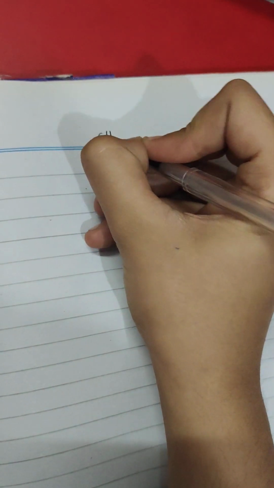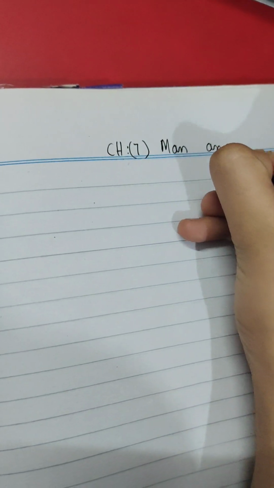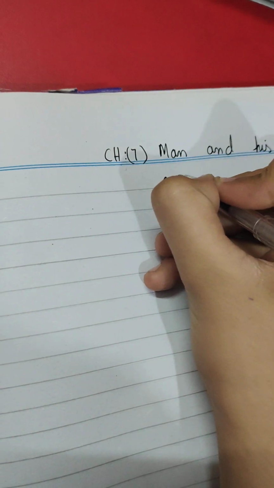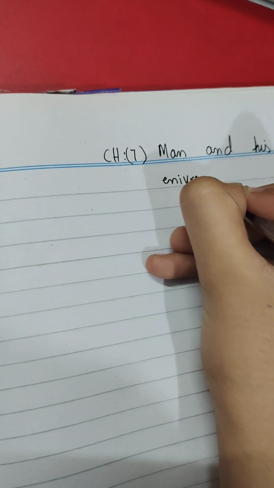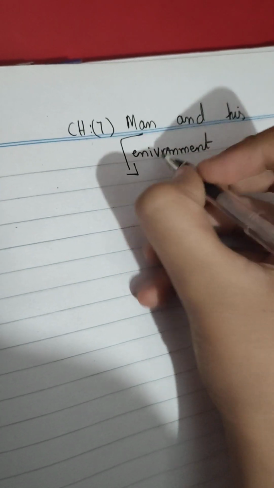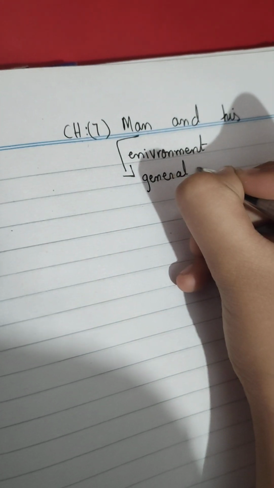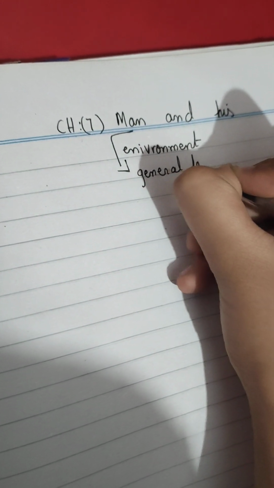Biology, our chapter number is 7, and that is Man and its Environment. Here, man is like the general terminology that is used for all living organisms.